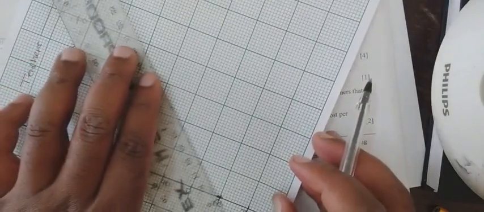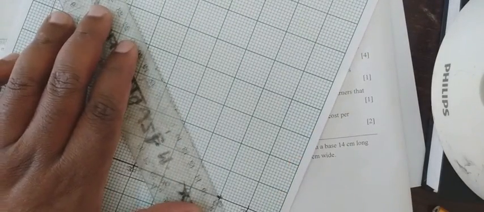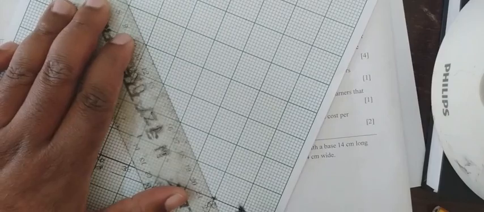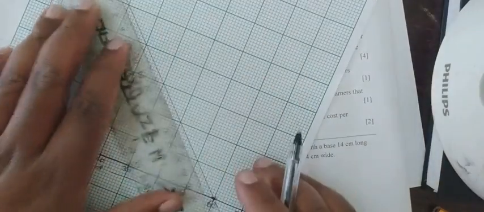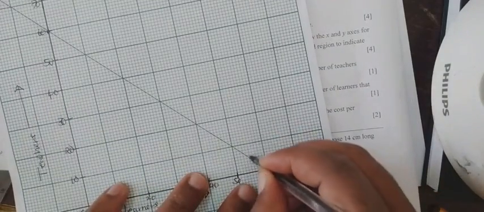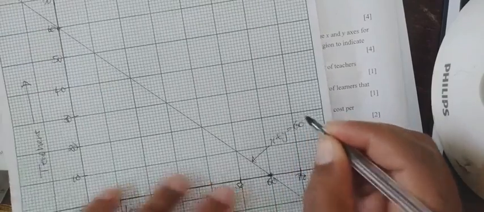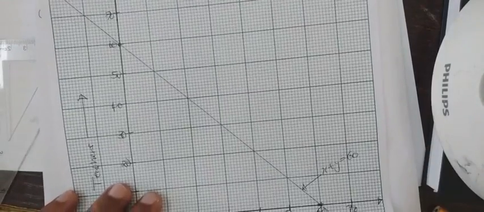Alright? So I'll draw a line from this 60 to the other 60 there. You may not be able to see the point. Okay, so this is the case. Alright? Then you can name this as x plus y is equal to 60. This is an equation. So when naming, we use an equal sign.